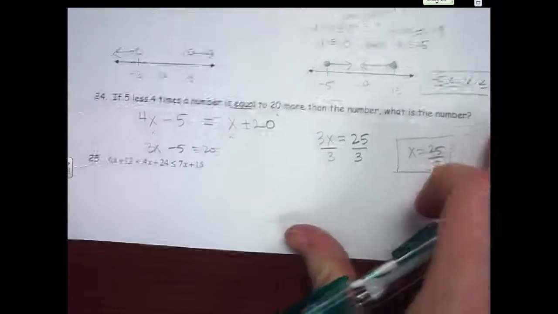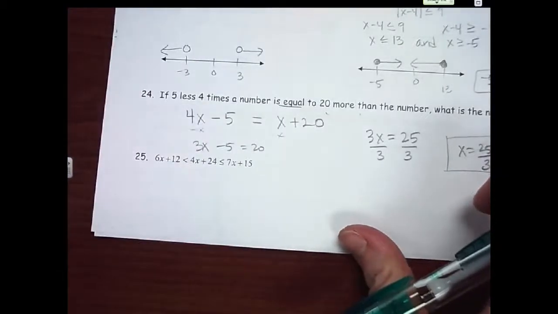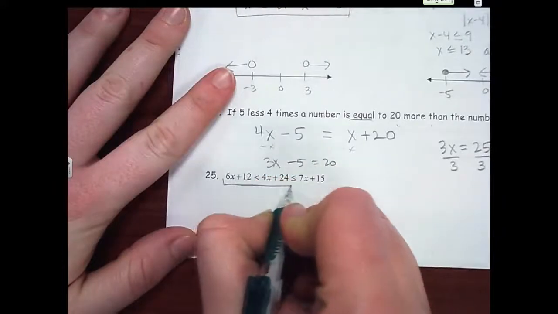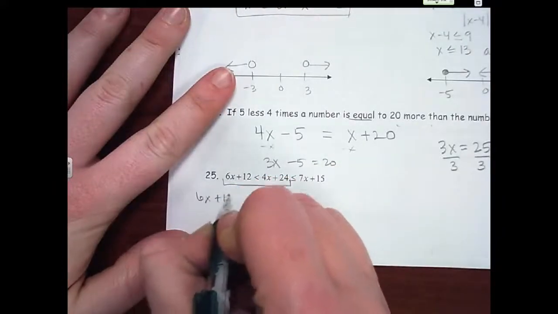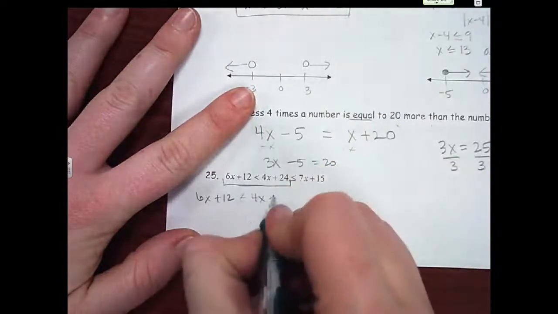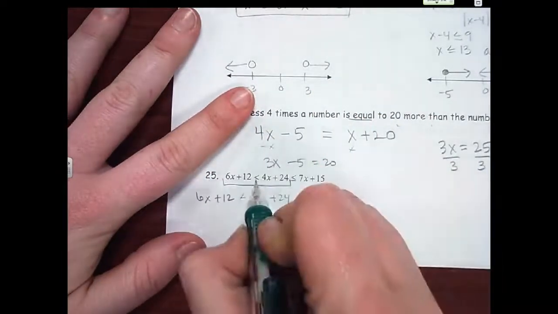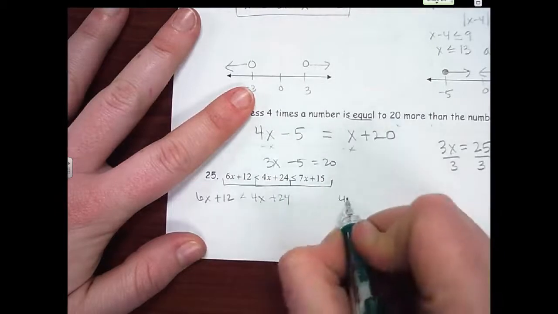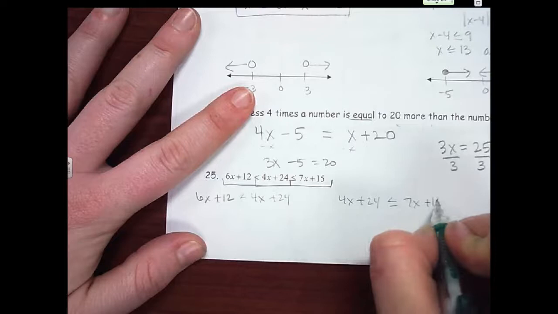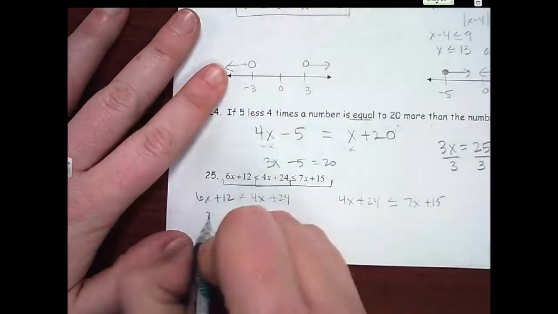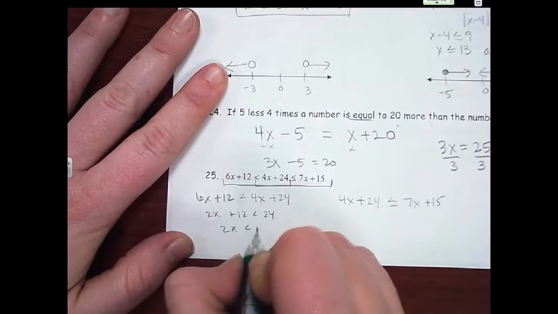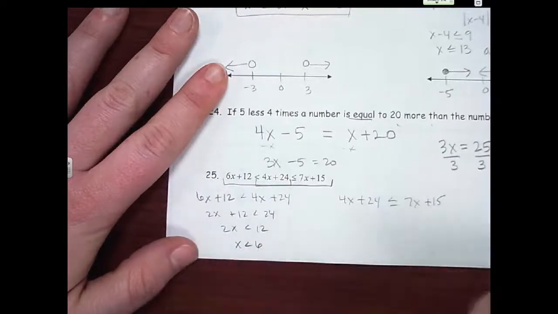And the last one, a compound inequality. So I would split this up. So I go with the left and the middle, 6x plus 12 less than 4x plus 24, and then the middle and the right. So 4x plus 24 less than or equal to 7x plus 15. Subtract the 4x, subtract the 12, x is less than 6.